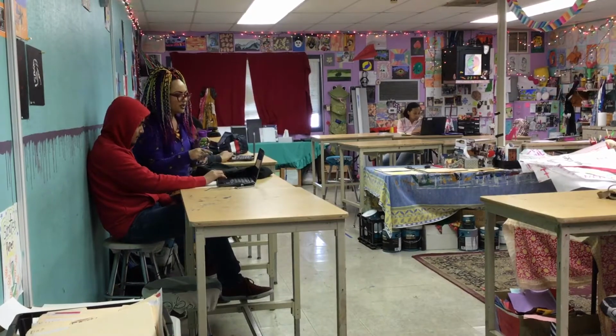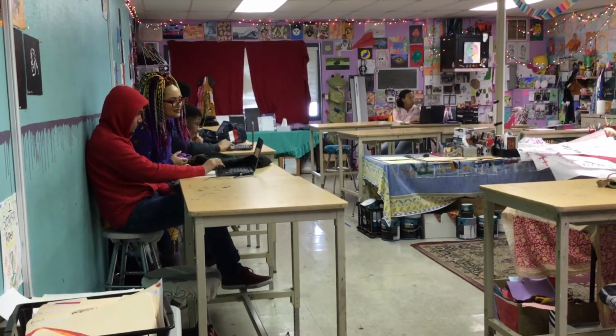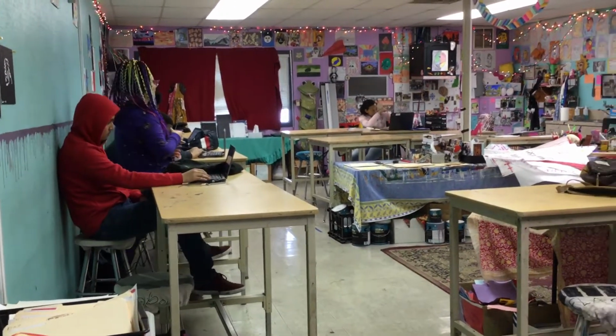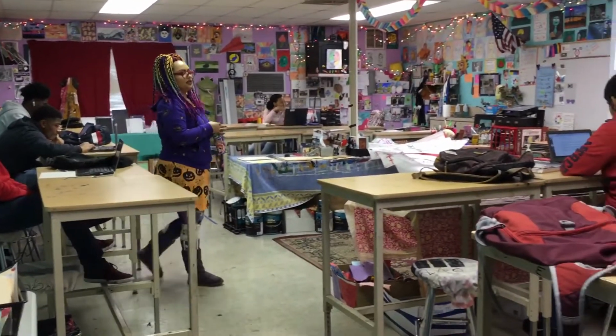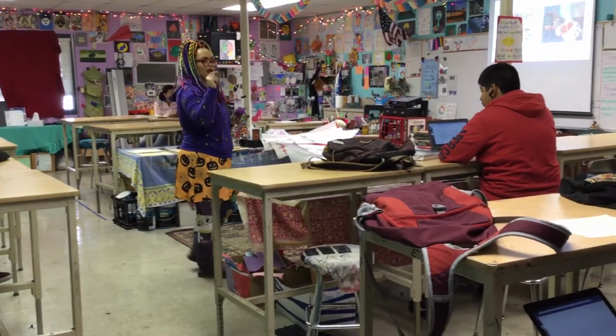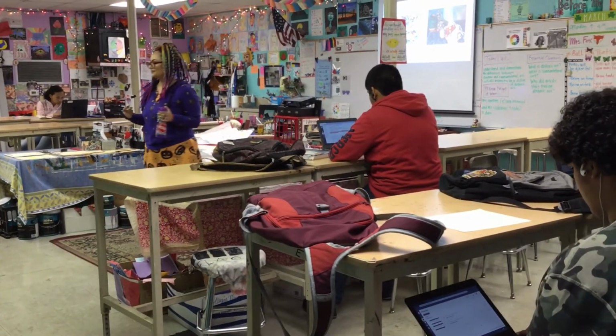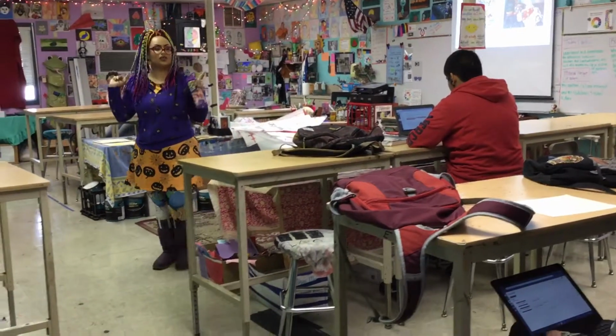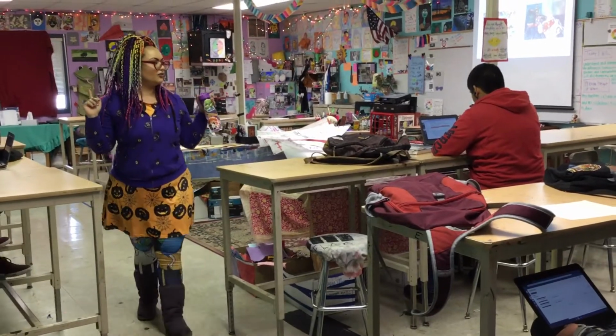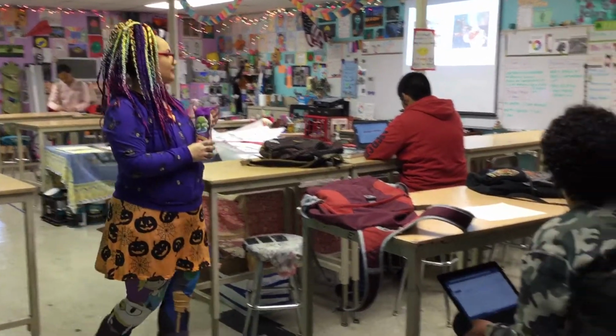So, question number 1. In your own words, what is the difference between abstract art and representational art? You don't have to write the question, just write number 1, but I would like you to try your best to answer in complete sentences. So just by looking at these 2 images, what are the differences?